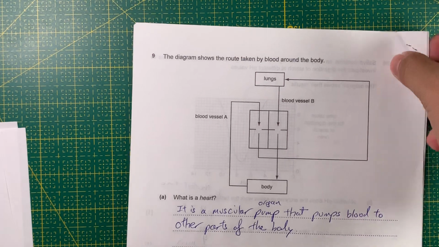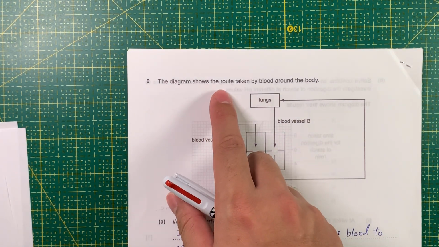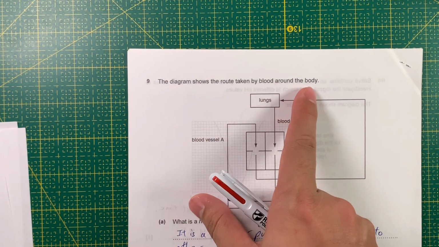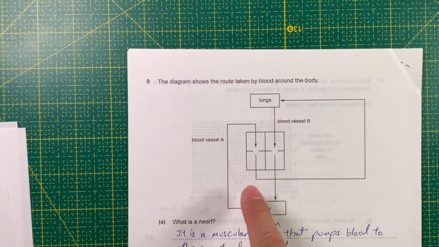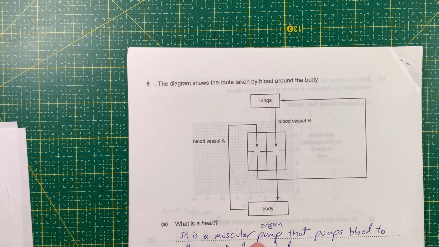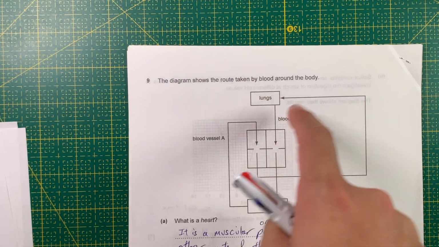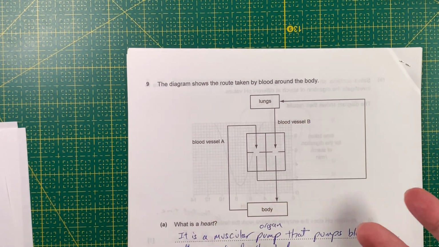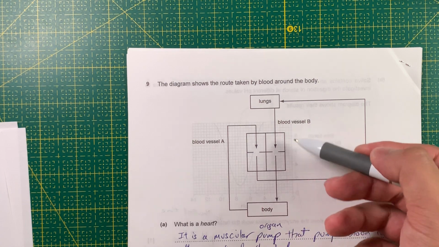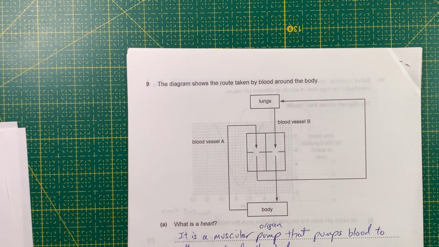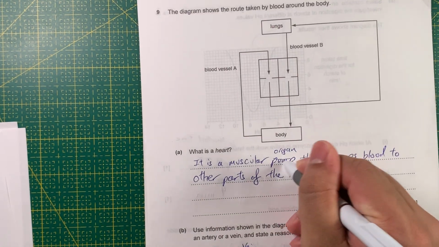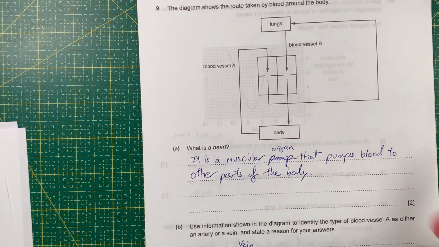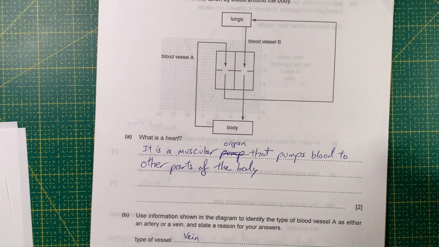Okay, last but not least, this one is showing a diagram of the route taken by the blood around the body. Okay, please be very careful. Over here, you see the lungs, you see the body, but you see blood vessel, but you don't see any other information. Okay, so this very squarish thing at the center here, it actually represents the heart. Okay, so what is the heart? Basically, the heart is just a muscular organ. It's a very important organ that pumps blood to the other parts of the body.